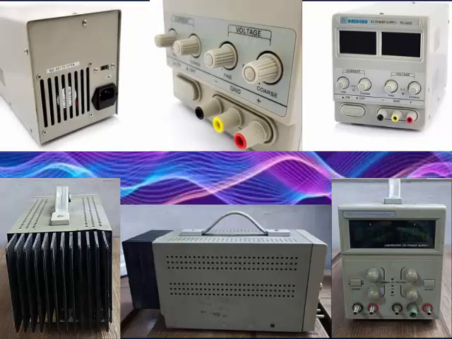A common example is the dual channel 0 to 30 volts, 0 to 3 A variable power supply, also known as a dual tracking power supply, or dual variable channel. One of the main advantages of this device is the ability to increase the maximum current and/or voltage. By connecting the output terminals in series, the maximum voltage can be doubled, and by connecting them in parallel, the maximum current can be doubled.